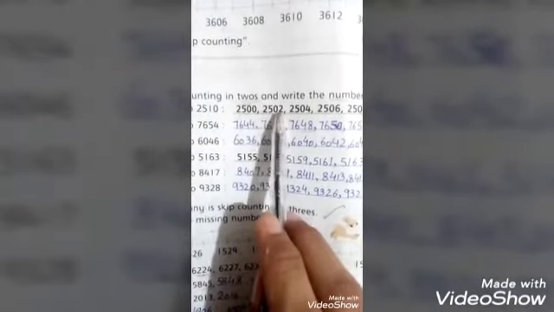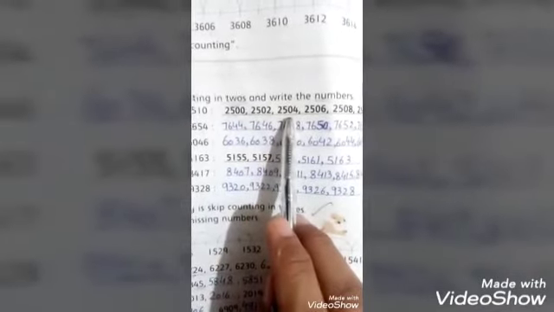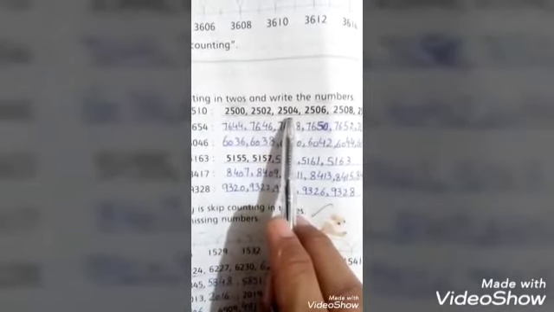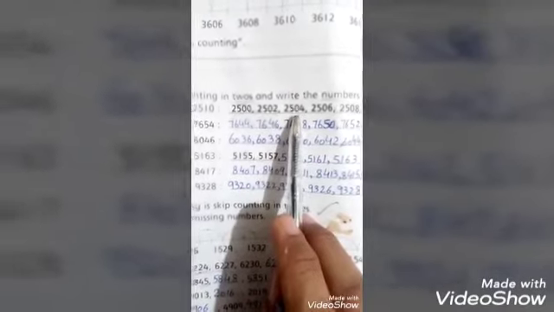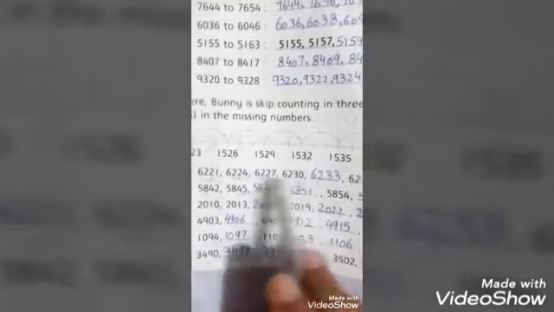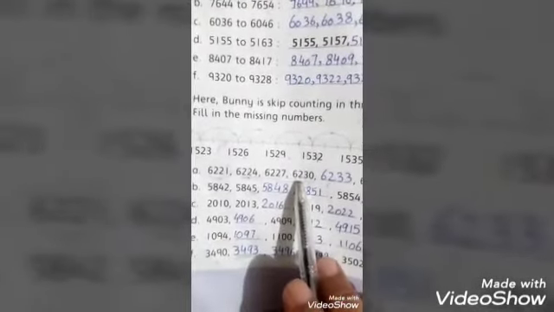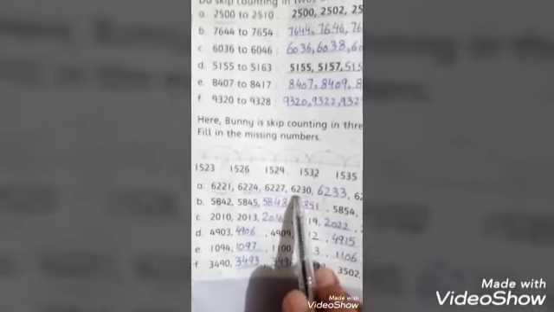Again you add 2 to this value, then you get the next number, which is 2504. Similarly, when you want to do skip counting in threes, you have to add 3 to these numbers. This is the trick to doing these questions easily.